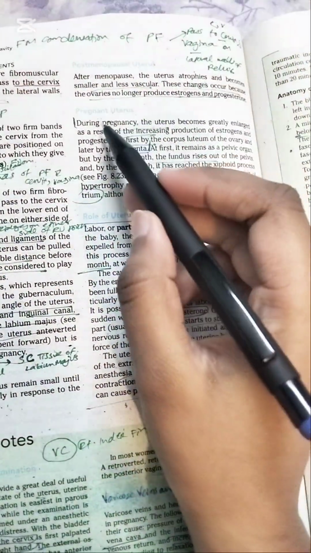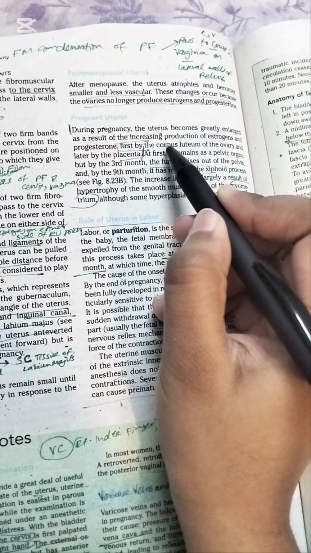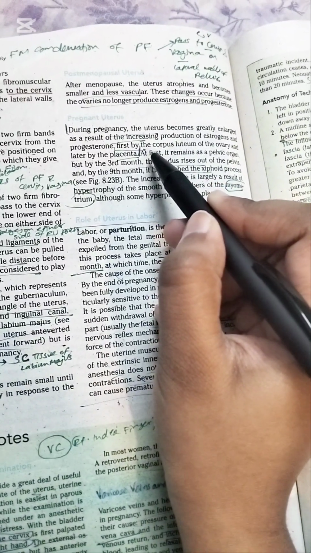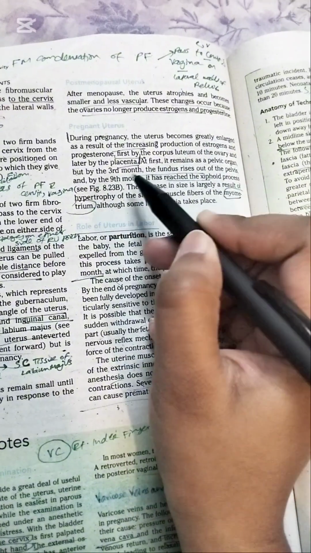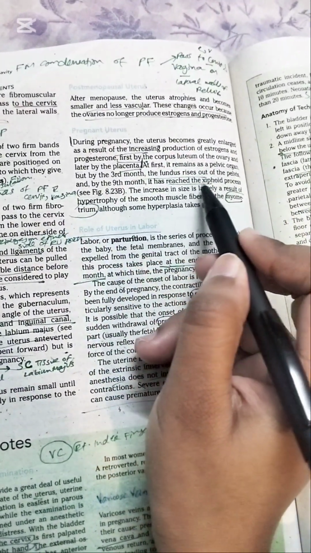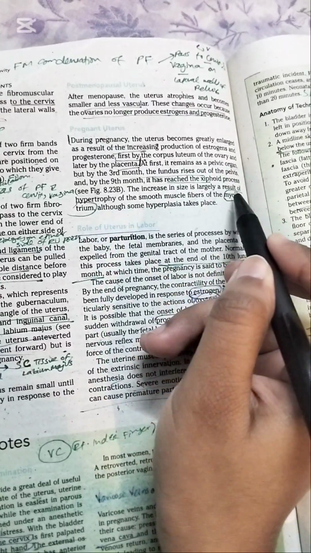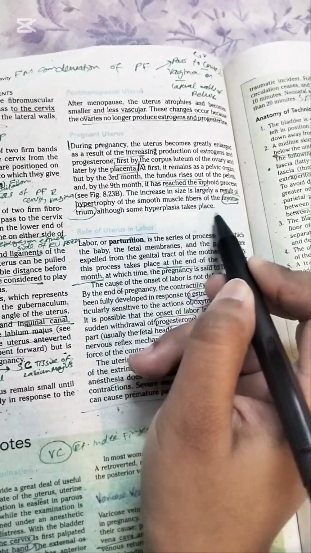Let's talk about the pregnant uterus. During pregnancy, the uterus is going to enlarge greatly as a result of increase in the production of estrogens and progesterone, firstly by the corpus luteum of the ovarium and then by the placenta. At first, it remains as a pelvic organ, but by the 3rd month, the fundus rises out of the pelvis, and by the 9th month, it has reached the xiphoid process. This increase in size is due to the hypertrophy of the smooth muscle, which takes place in the myometrium. It's smooth muscle and connective tissue, although some hyperplasia also takes place.